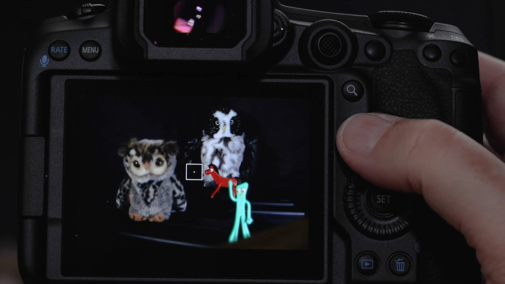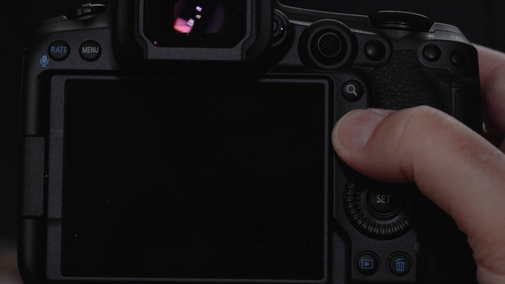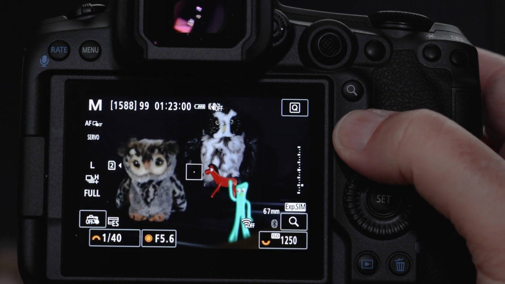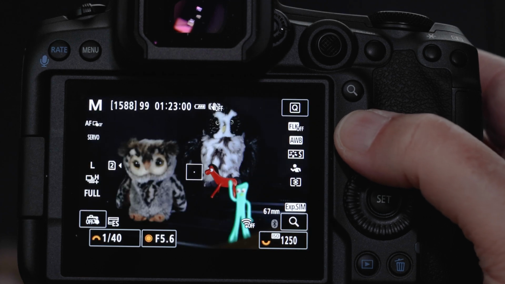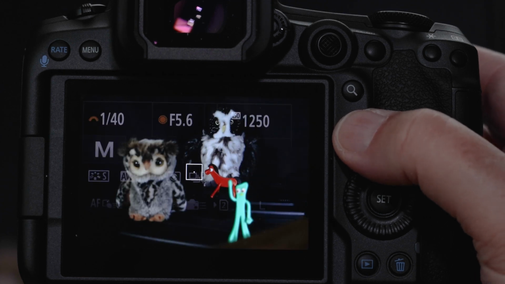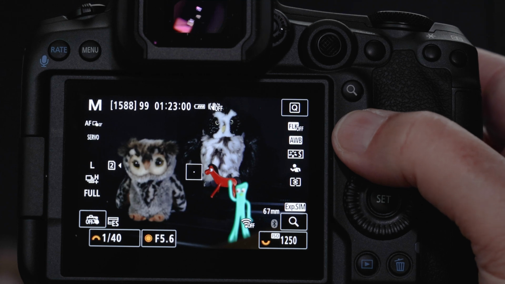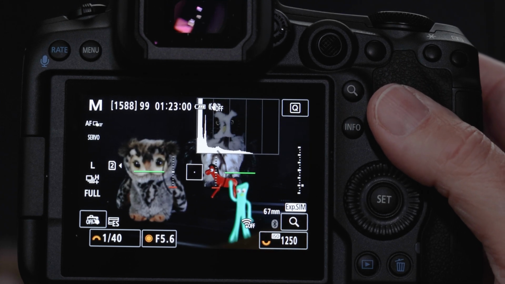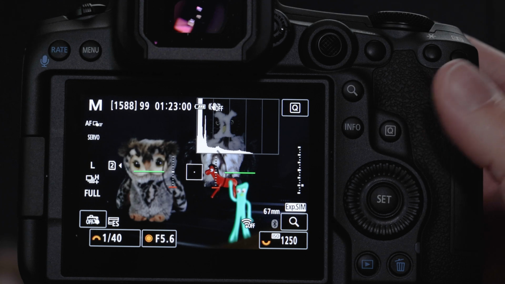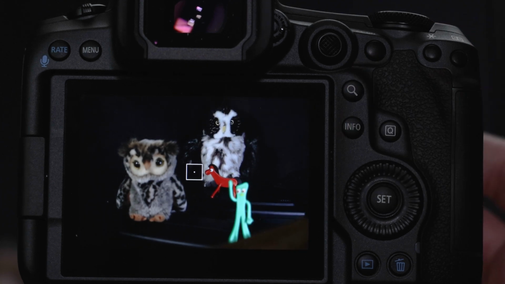The info button, we've been using that one. It just throws different looks up on the screen with different information. So you can toggle between these as you see fit. I usually turn it off completely. Or if I'm coming into a new area and I want the histogram, then I leave that one on, because histogram will tell you if you're blown out or underexposed. So you can do what you want with that.